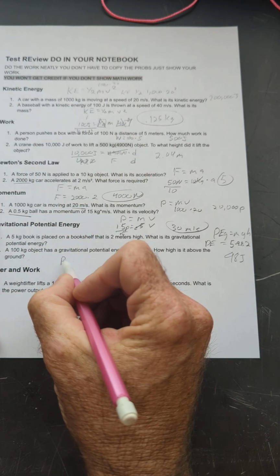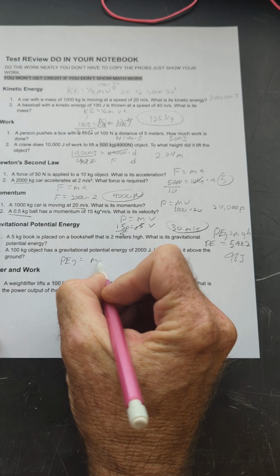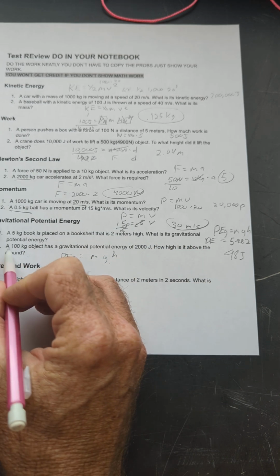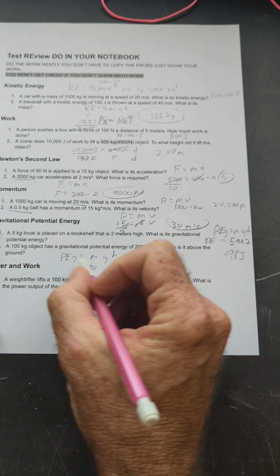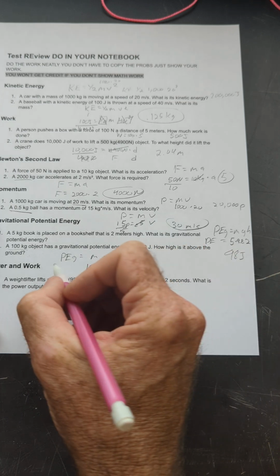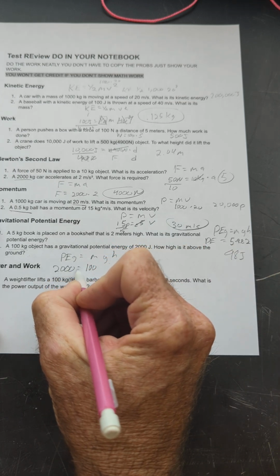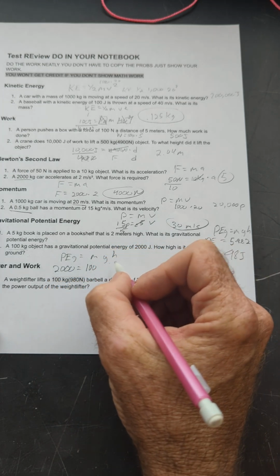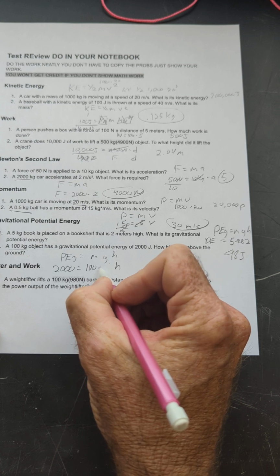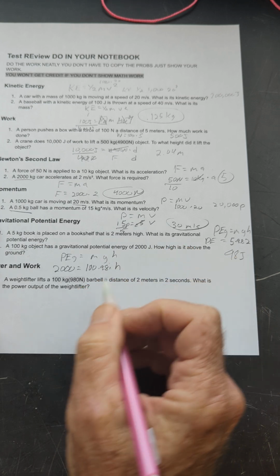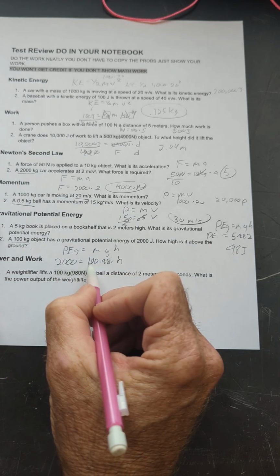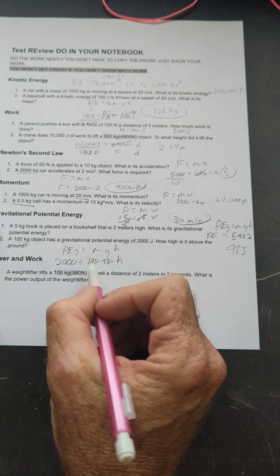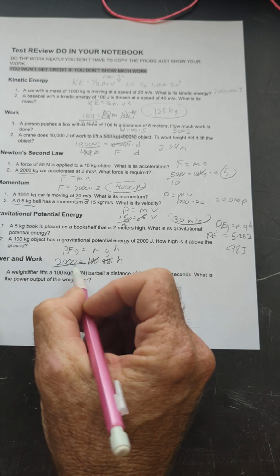All right, PEG equals mgh. A 100 kilogram object has a gravitational potential energy of 2,000. 2,000 is our energy. How high is it? The G is always 9.8 because we're on Earth. So we need 2,000 is equal to 100 times 9.8 times h. So we need to move those two below the 2,000.